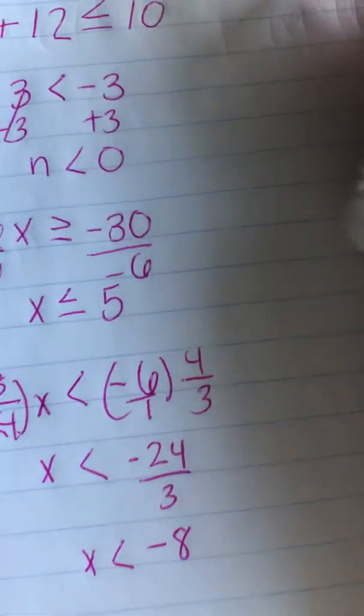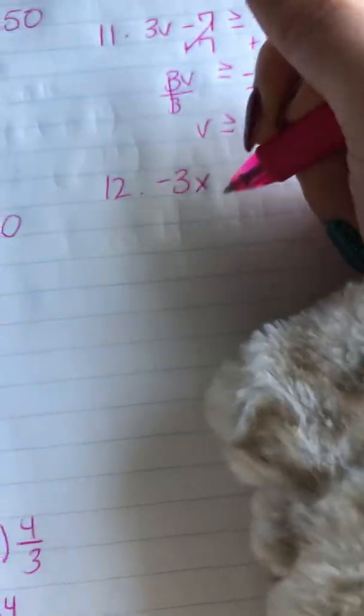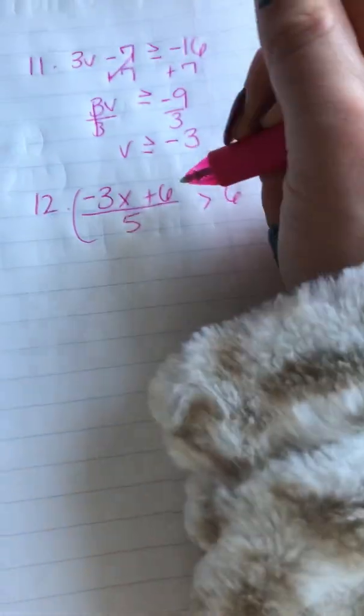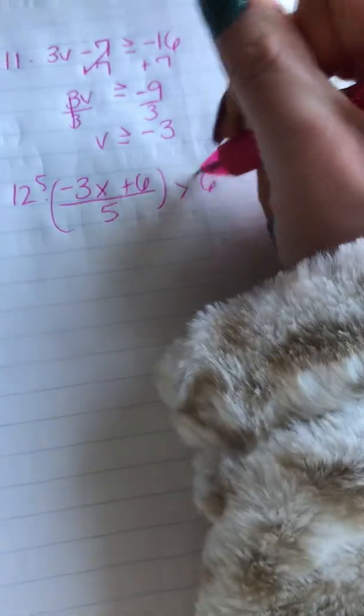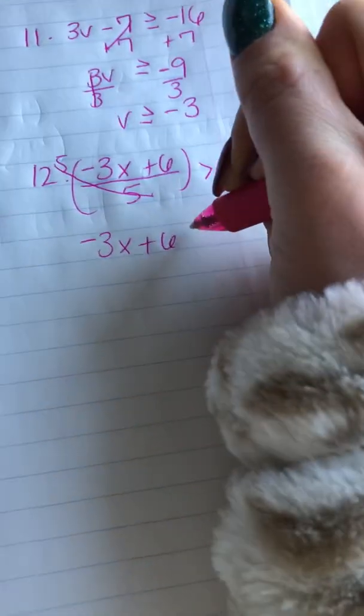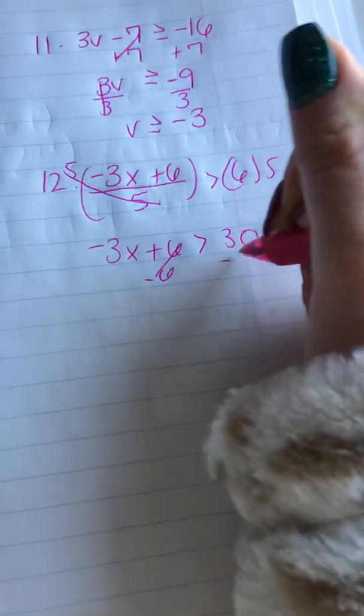All right, number 12. I have -3x plus 6 all over 5 is greater than 6. I need to multiply both sides by 5 to get rid of that denominator. I have -3x plus 6 is greater than 30. Subtract 6 on both sides.